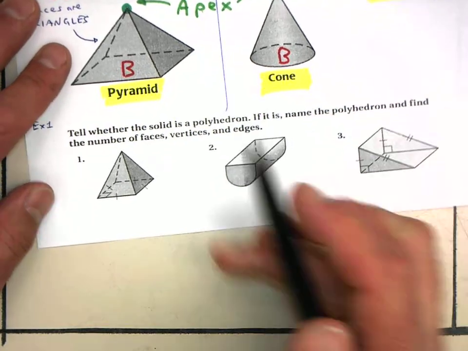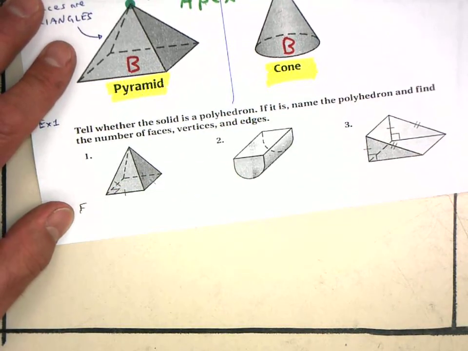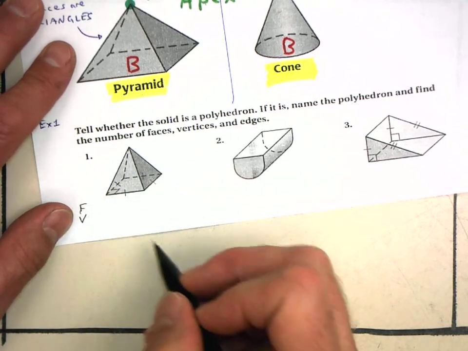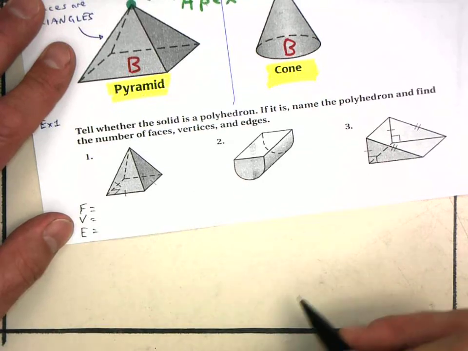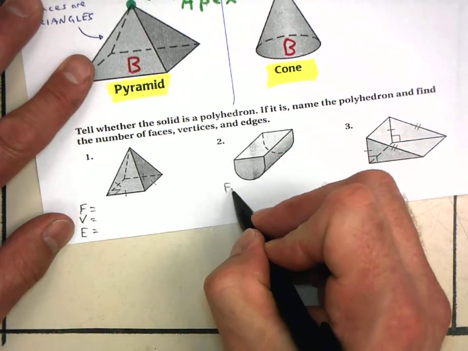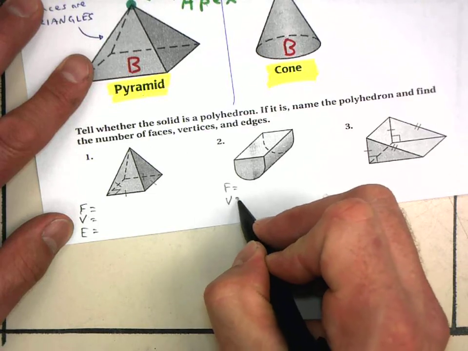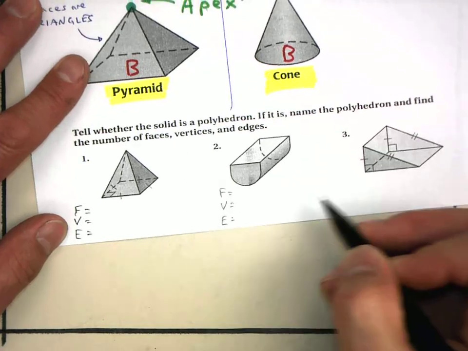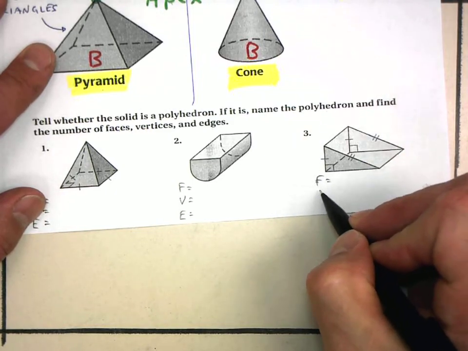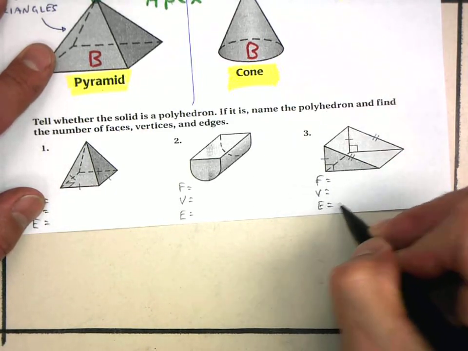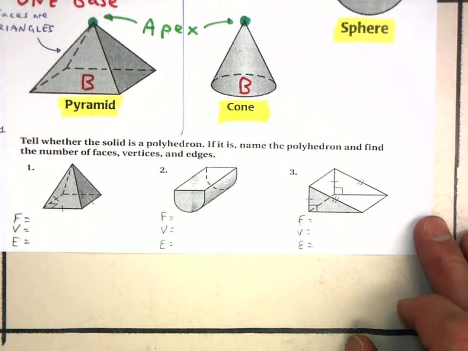Let me give you notation: F means faces, V means vertices, and E means edges. So go ahead and identify the solid, and then tell me the number of faces, vertices, and edges that each of these has. Okay, go ahead and pause the video and do that.